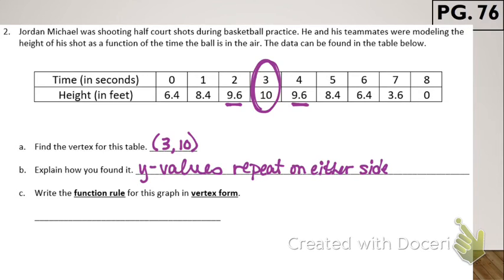All right. Do I know what my a value is here? I'm going to have to find it, just like we did before. We do know our h and k, though, don't we? So I can substitute those in: y equals a, and then I would have x minus 3 squared plus 10.